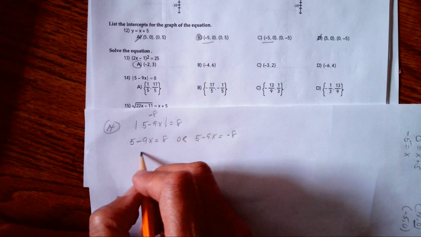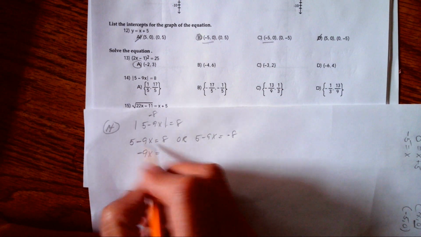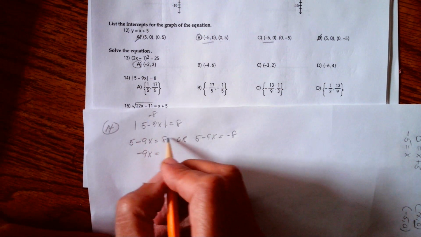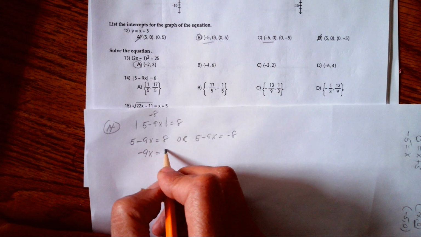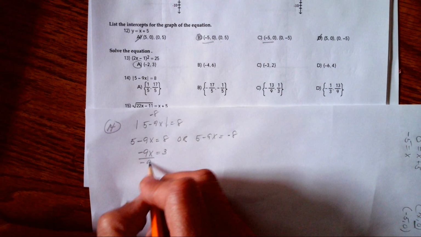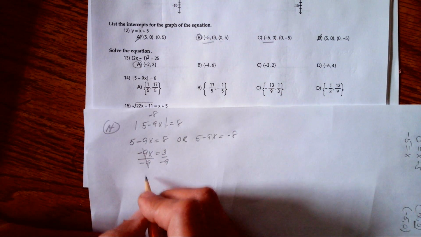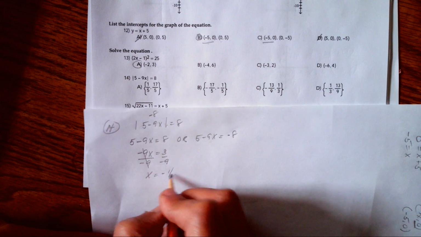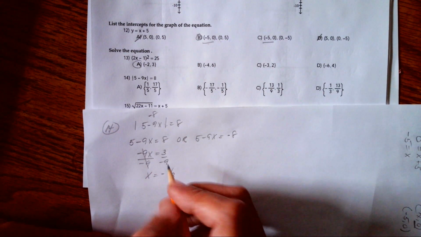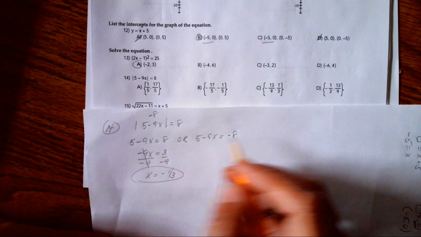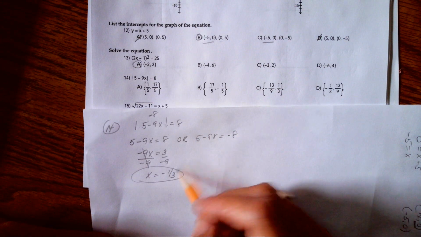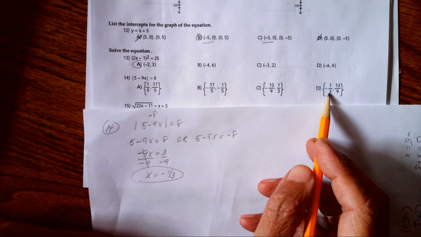Solving the first part, minus 9x, bringing the 5 over as a negative, 8 minus 5, that'd be 3. Dividing both sides by negative 9, x is equal to negative 1/3. So what I'm going to do right now is check my answers and see which ones have negative 1/3. Well, only one of them has negative 1/3 as a solution.